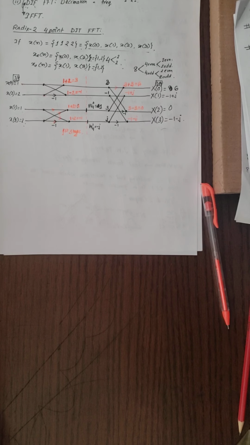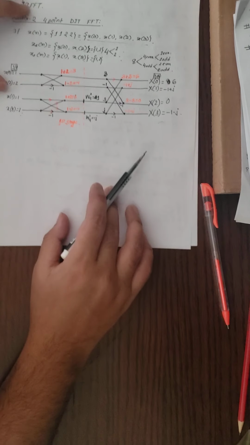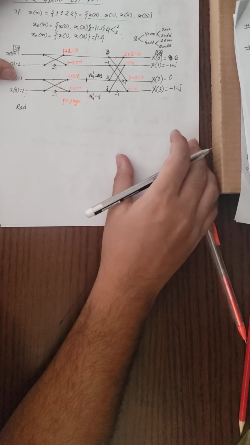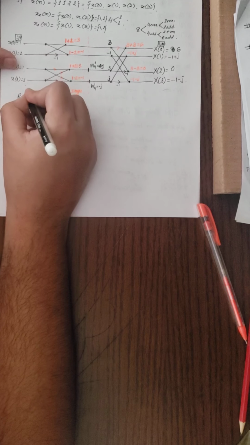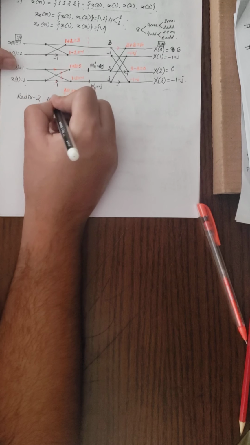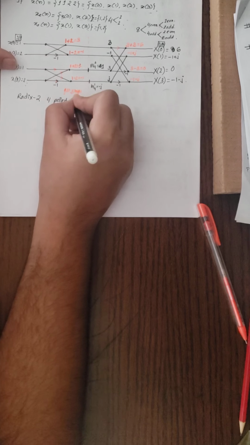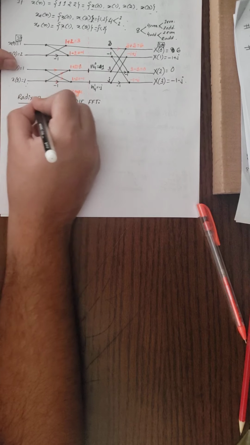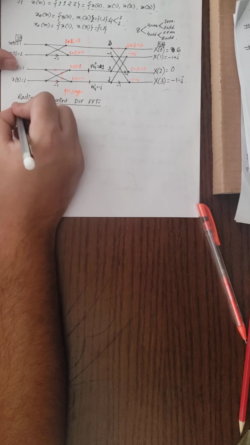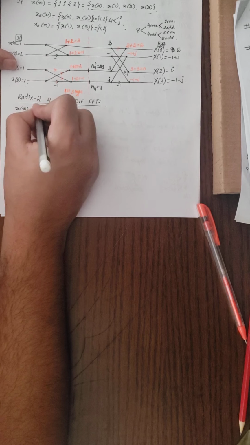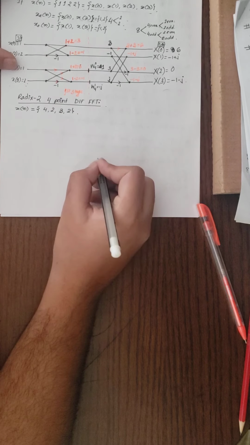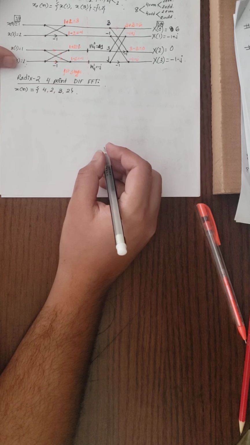Okay, that being said, let us move on to the next problem, where we shall be solving the radix-2 4-point DIF FFT. Say x of n is our given signal, which is 4, 2, 3, 2.